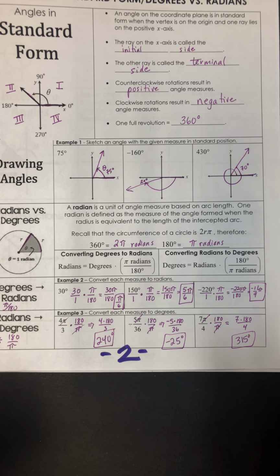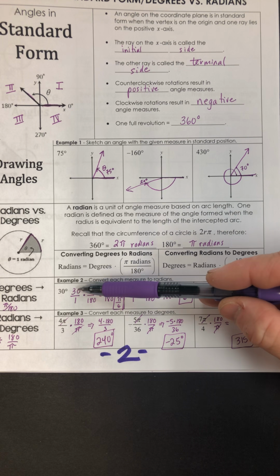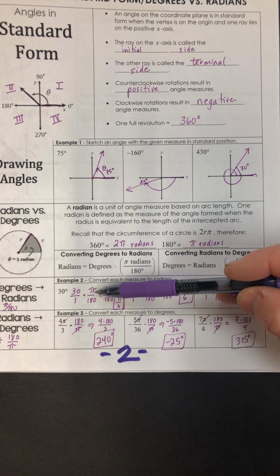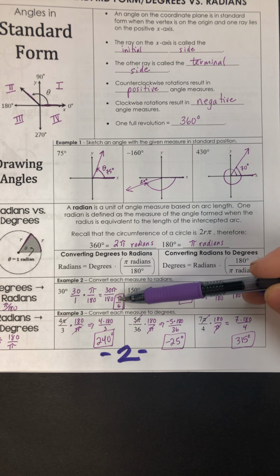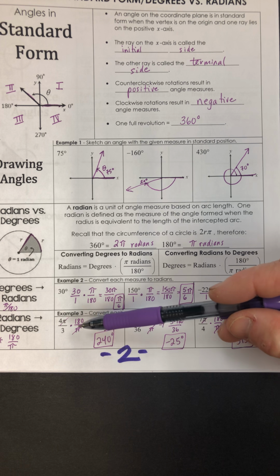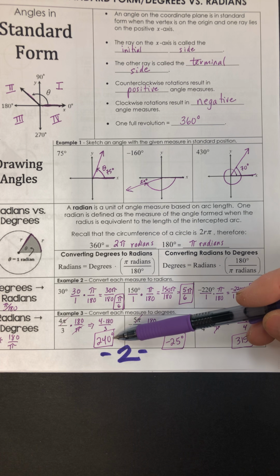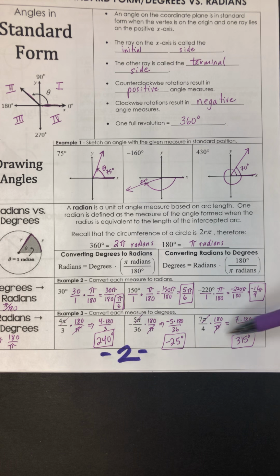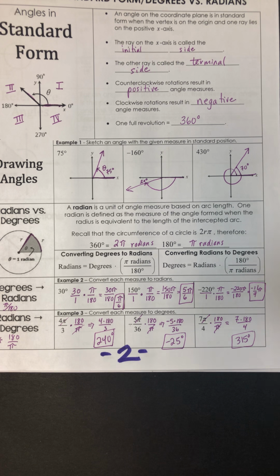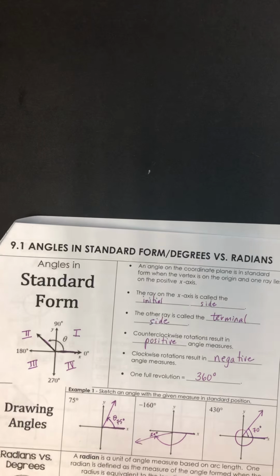Okay, so that's converting from degrees to radians. Note, when going from degrees to radians, you're going to multiply by pi over 180, so that in the end, your answer has some fraction with pi. If you're going from radians to degrees, you multiply by 180 over pi, so the pi value cancels, and you end up with just a number. And don't forget your degrees symbol, because that tells you what unit of measurement you're in. All right, let's turn over to page 3.